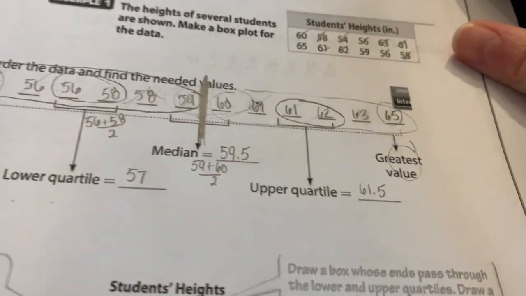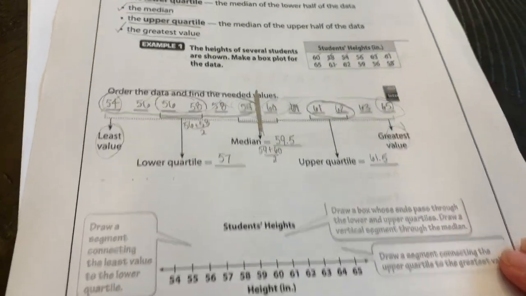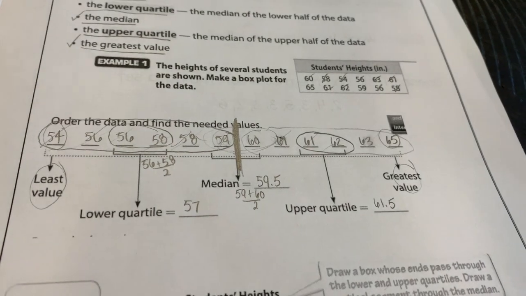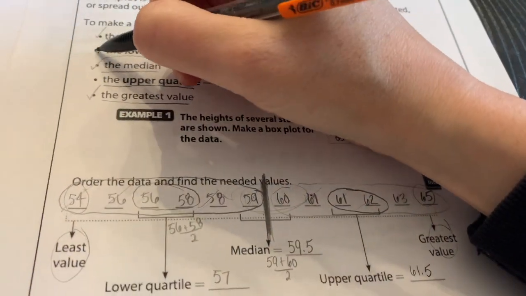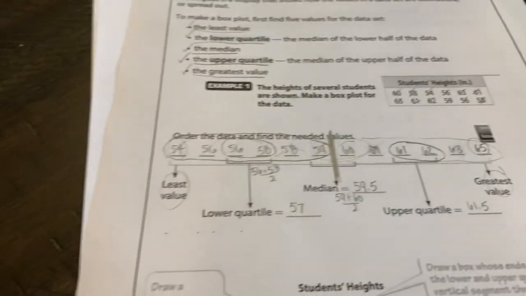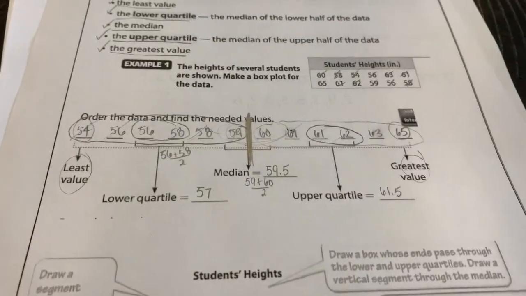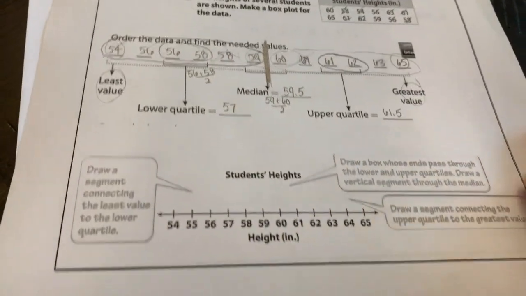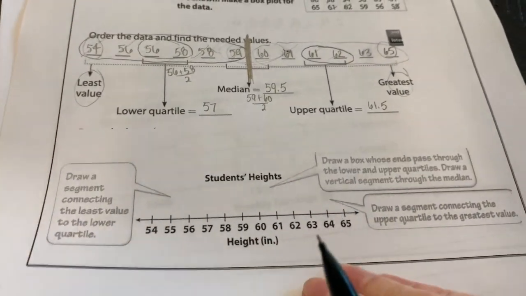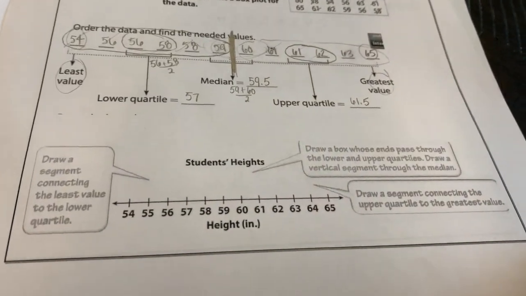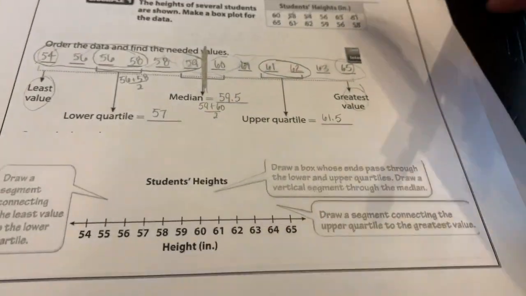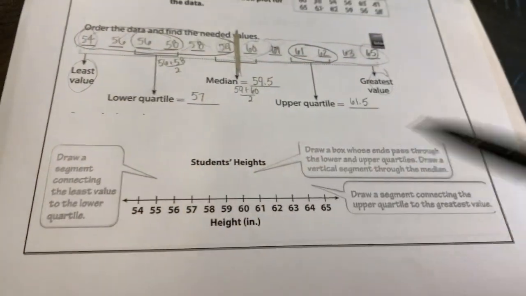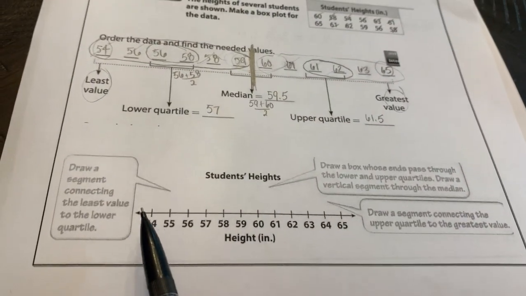Okay? So these are the data points that I need for my data. But I haven't made the box plot yet. I now have everything I need, okay? So this is how you actually create the box plot. The first thing that you do is you have to have a number line, okay? Most of the time the number line is going to be given to you, but sometimes you have to make it yourself. On the test, I am going to ask you to make it yourself, so make sure that you pay very close attention.